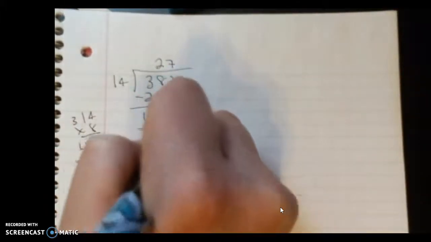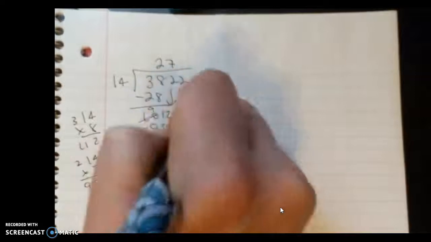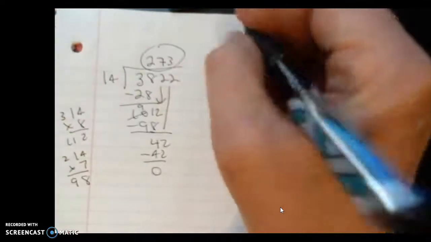Again, some kids might add on and get 4, other kids might ungroup, kind of up to them. Bring down the 2. Again, if kids know 14 times 3 is 42, that's helpful. If not, they might do it on scratch paper. All right, that's the standard algorithm. All right, let's do scaffolding.